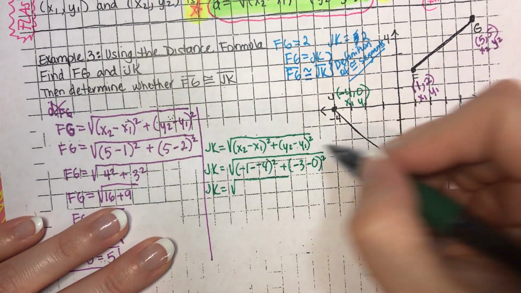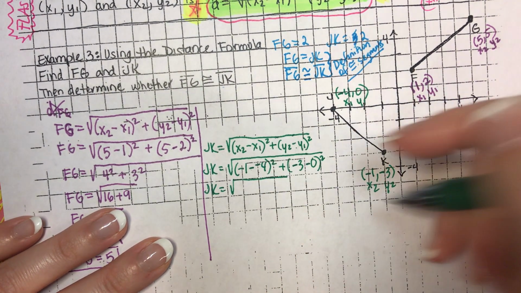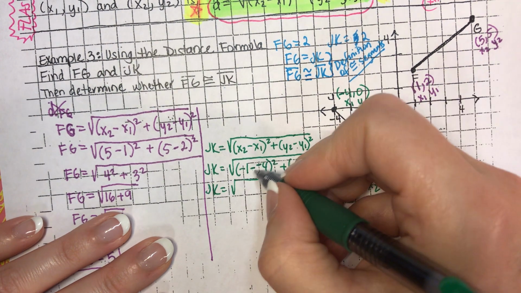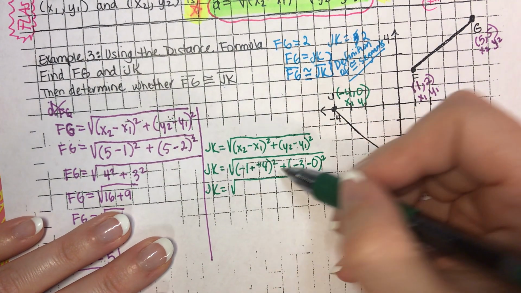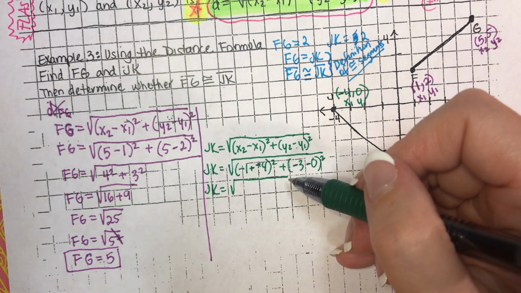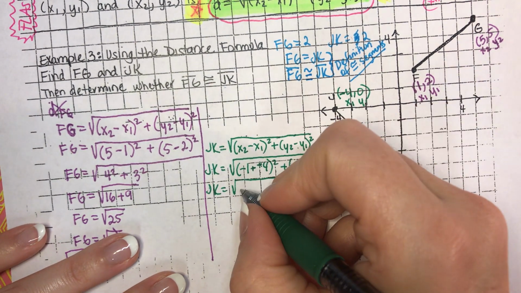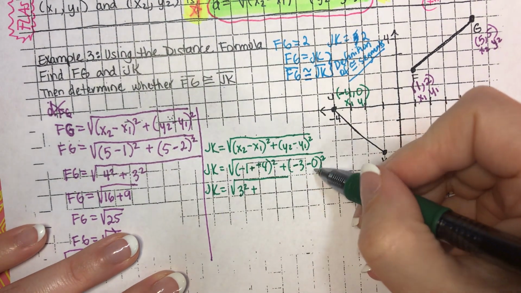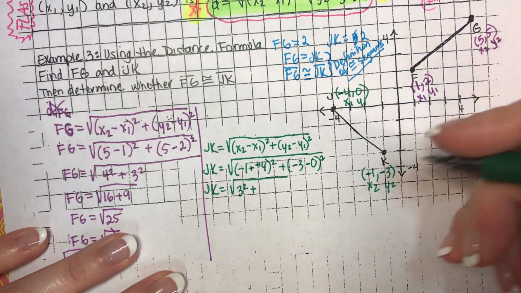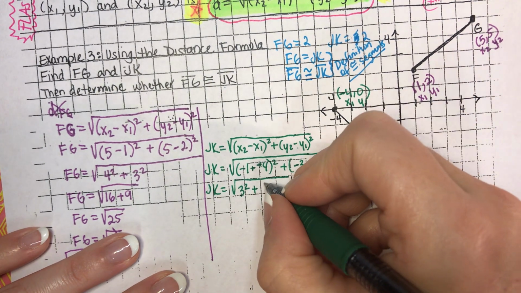So we have a negative and a negative. We got to do the parentheses, right? So order of operations, parentheses. Negative and a negative is a positive. So we basically have -1 plus 4, which is going to be +3. So we're going to have 3 squared plus -3 minus 0, which is just -3, right?